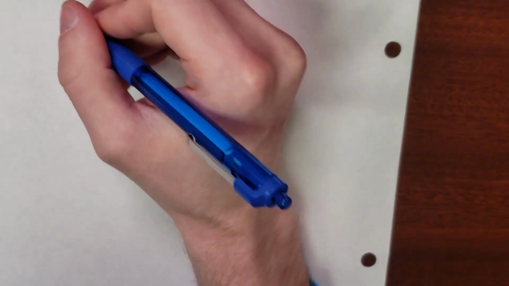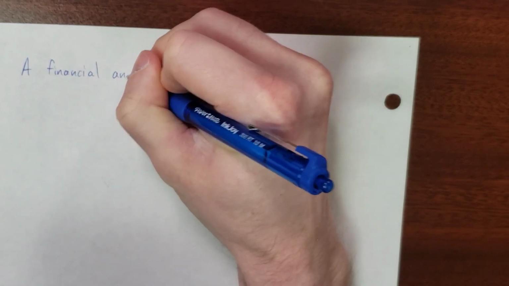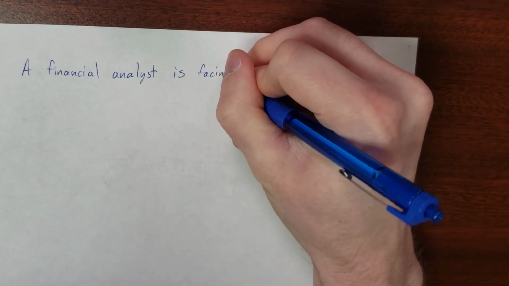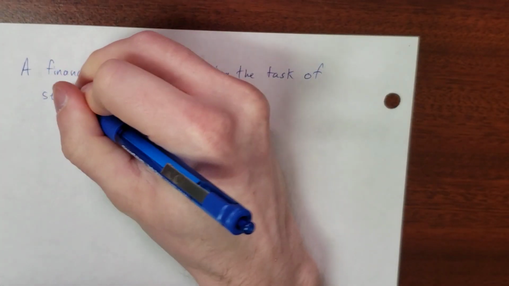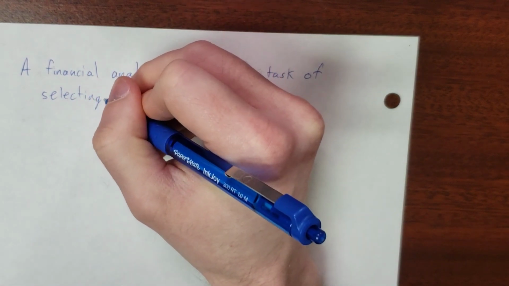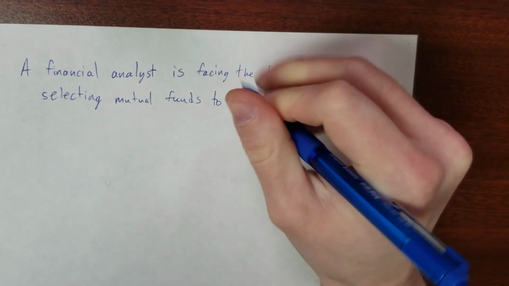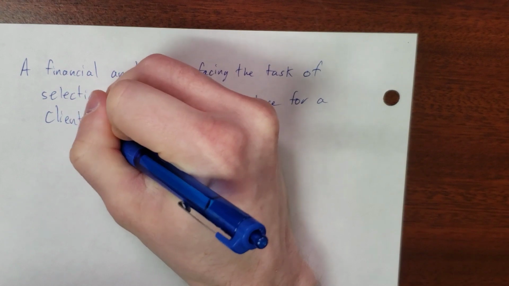The example we are going to do here is to suppose that we have a financial analyst facing the task of selecting mutual funds to purchase for a client's portfolio.